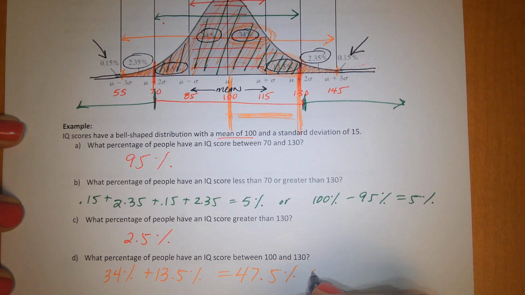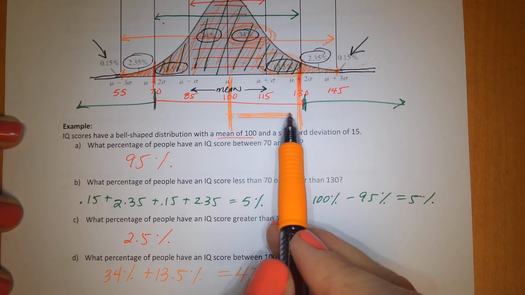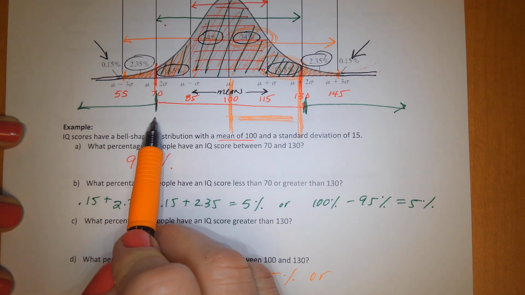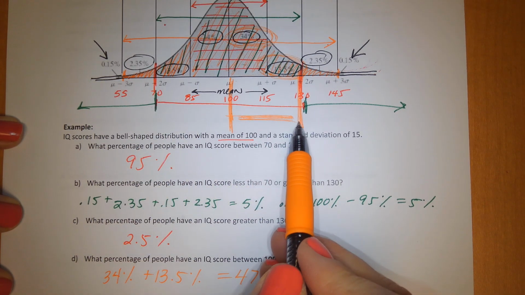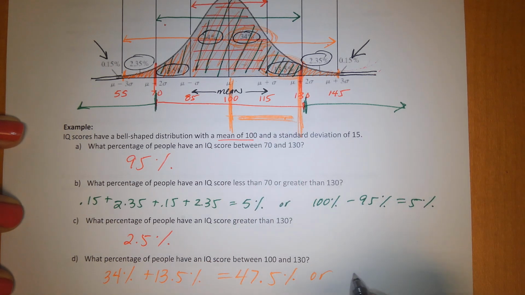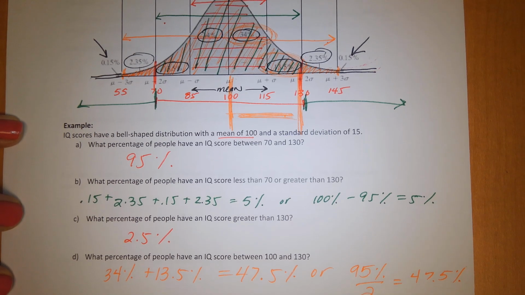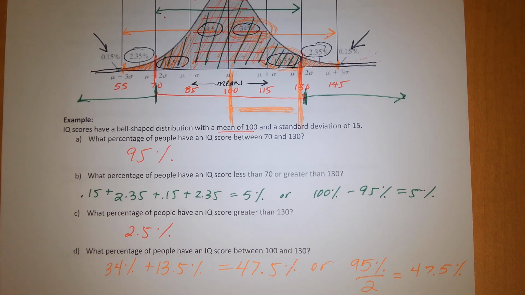47.5%. Another way of looking at it is, well, I could do 2 standard deviations below all the way to 2 standard deviations above, which is 95, and then just take half of that. So I could do 95% and then take half, which is also 47.5%. So there's 2 ways of thinking of that question.